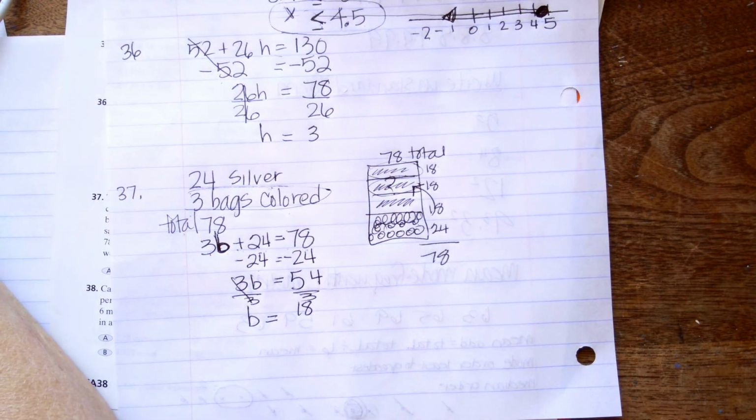All right, so I could do 7th grade math. Woo! We got the right answer.